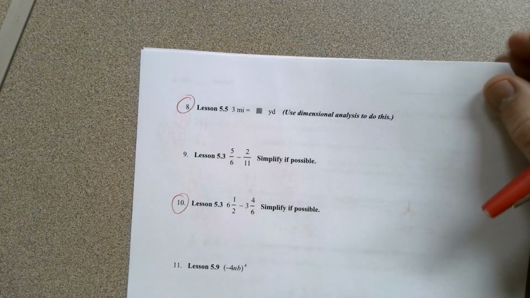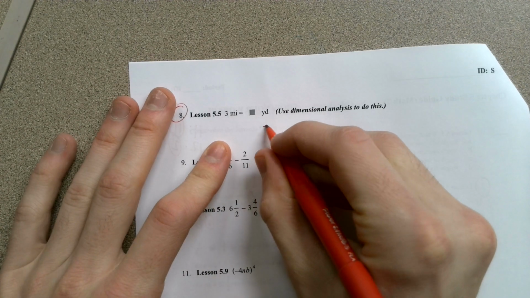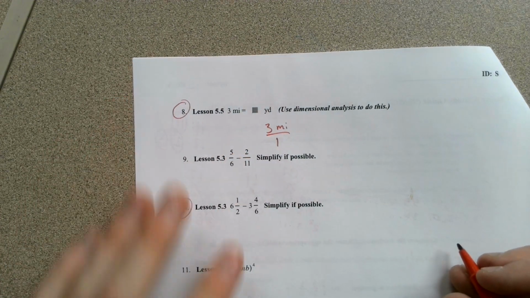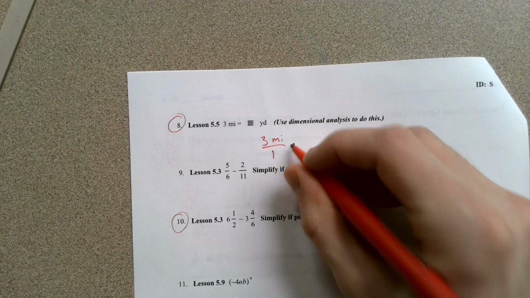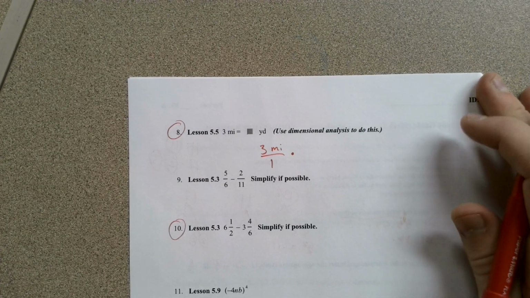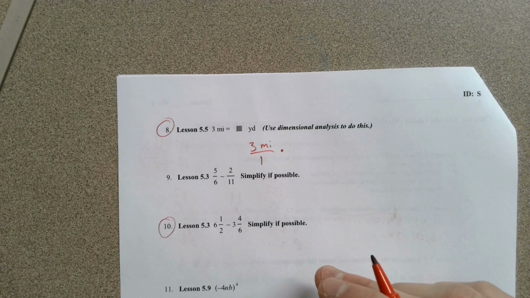Number 8, a little bit of dimensional analysis here. This is what we worked on just the other day. Basically, we just need to figure out our conversion factor and then multiply from there. So right now I know I have 3 miles, and I'm going to toss that over 1. And we're going to have to try to convert that. So I'm going to convert that by doing how many yards are in 1 mile.